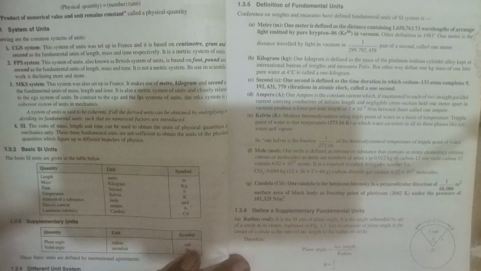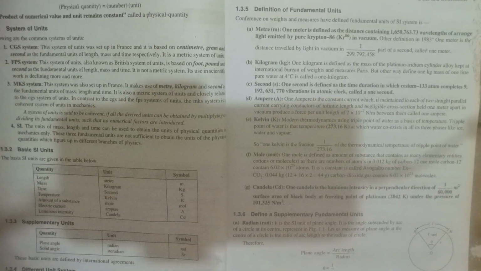Definition of fundamental units. Meter: 1 meter is defined as the distance containing 16,50,763.73 wavelengths of orange light emitted by pure krypton-86 in vacuum.